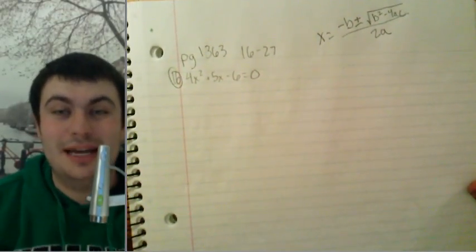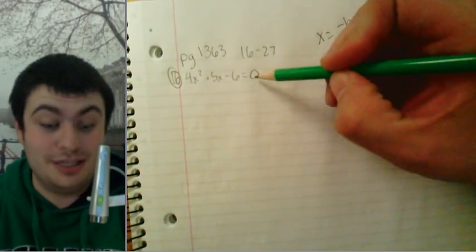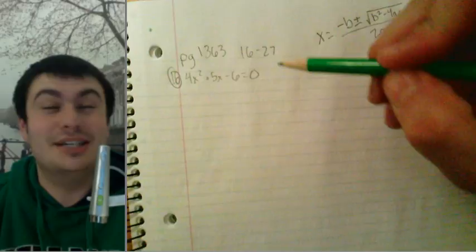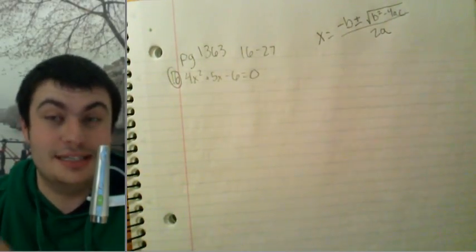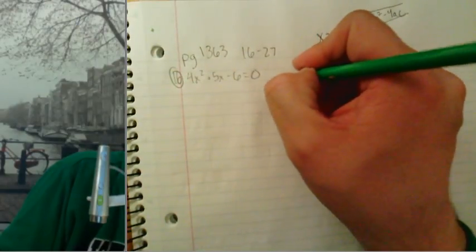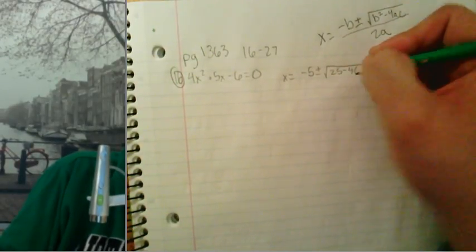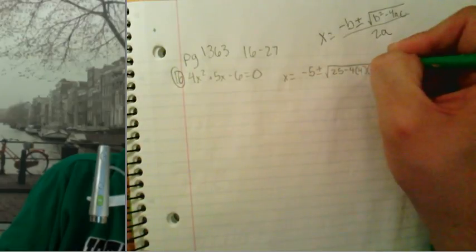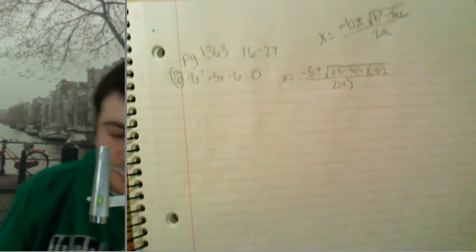So we're going to use that to solve 4x squared plus 5x minus 6 equals 0. Again, it's super important that we have everything set equal to 0. I should have mentioned that earlier, but we need to have everything set equal to 0 in this order, in standard form, for it to work. So let's see, we have x equals the opposite of b. The opposite of b is negative 5 plus or minus the square root of b squared, so 25, minus 4 times a, which is 4, times c, which is negative 6, all over 2a, so 2 times 4.